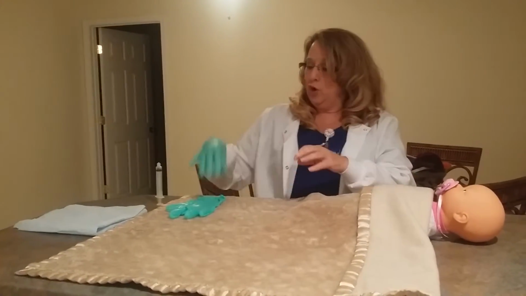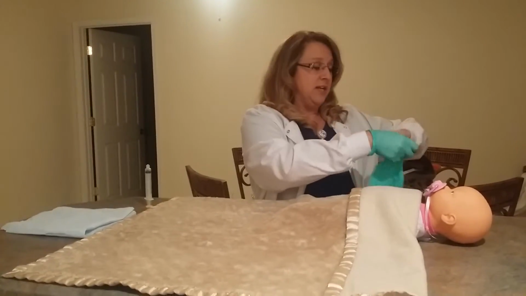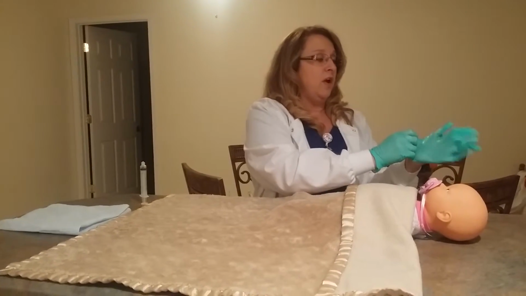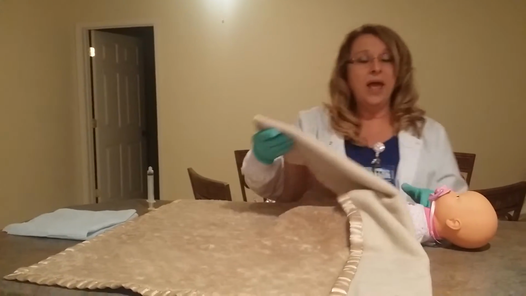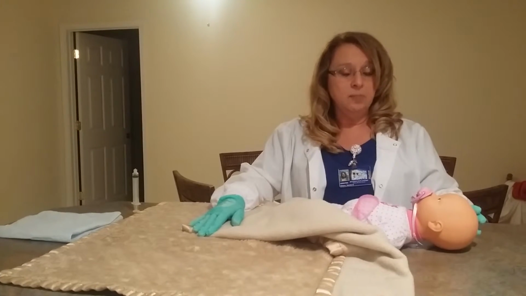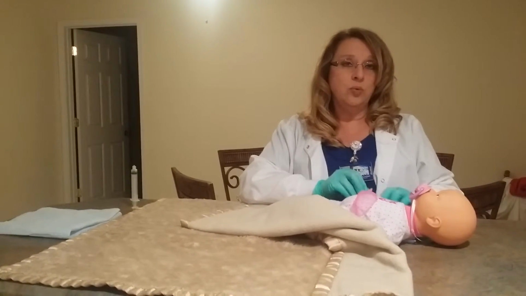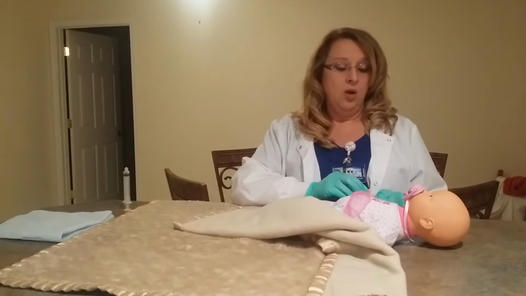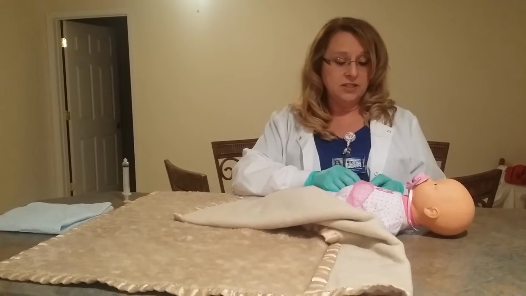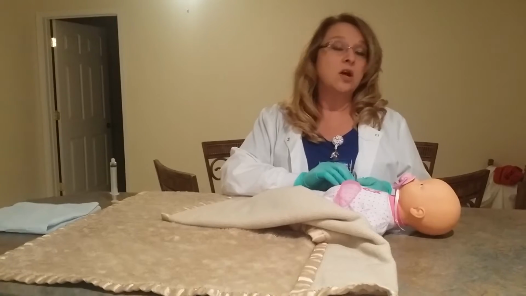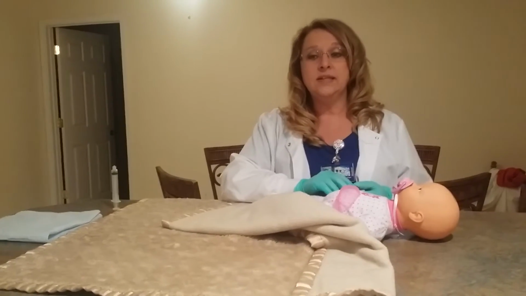We're now going to confirm the correct patient's identity by checking two identifiers. We will ask the patient for their name and date of birth, check this against their wristband. We have previously verified the doctor's order for discontinuation of the Foley, as a doctor's order is necessary to take the Foley out.